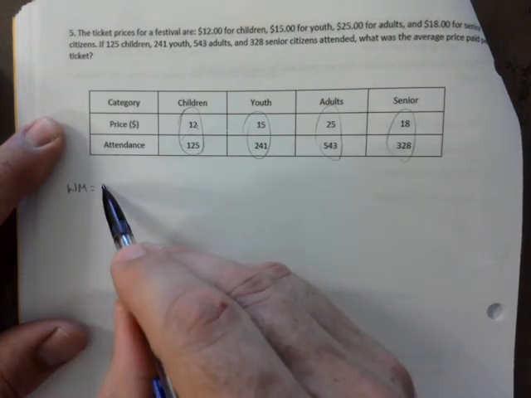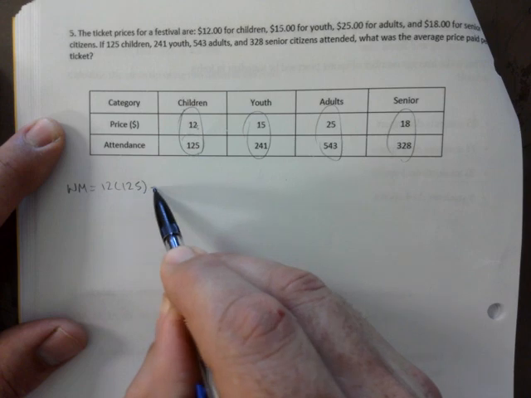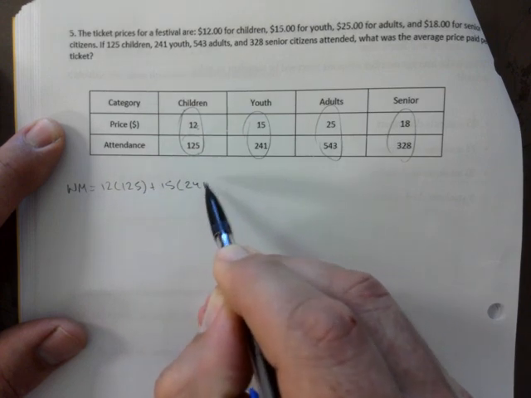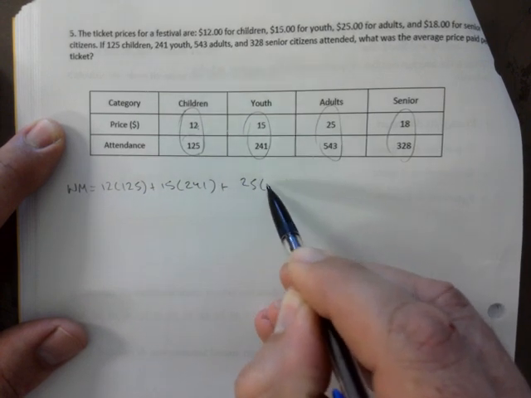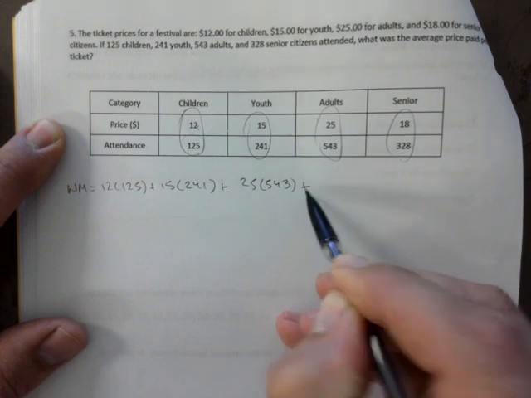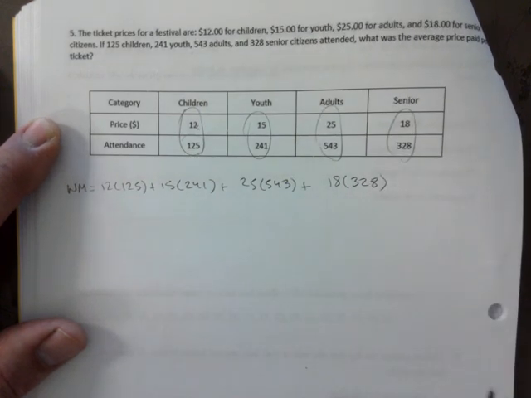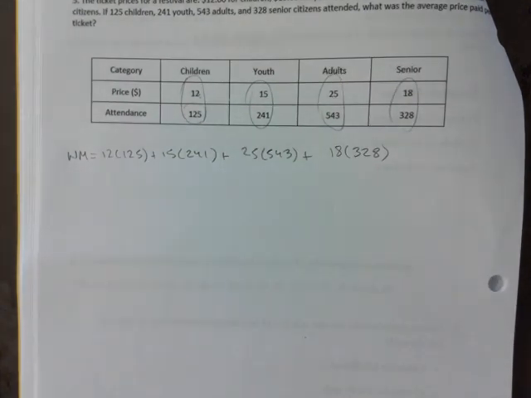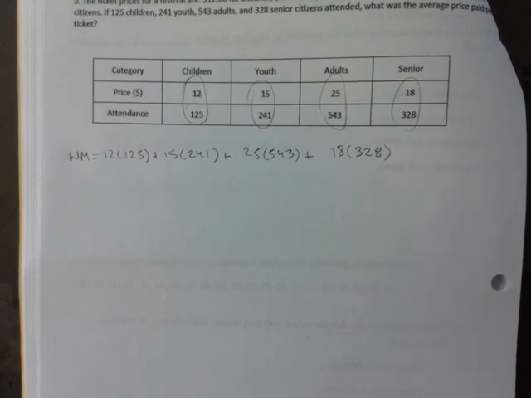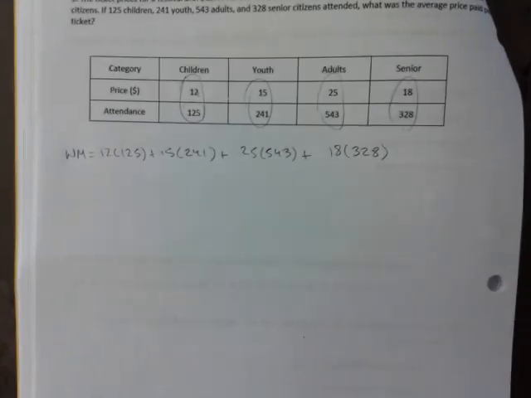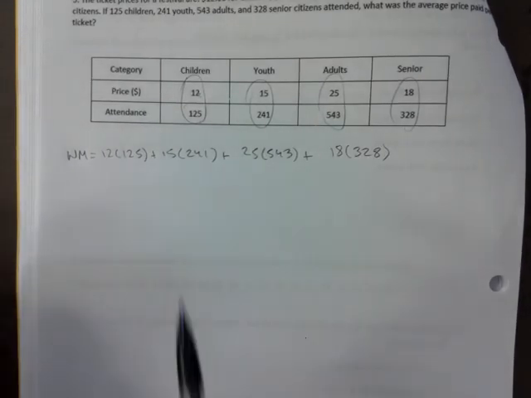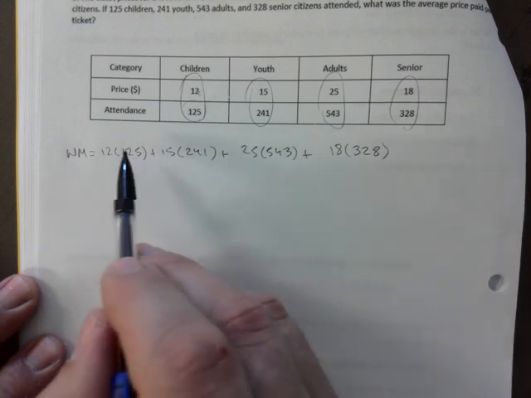So your weighted mean would be 12 times 125, 15 times 241, 25 times 543, and I would strongly encourage you to do this. That's why I give you marks. If I see that you're just copying the wrong value, that is different than you completely getting it wrong and me not knowing what went wrong. So that would be step 1 and 2 right here.